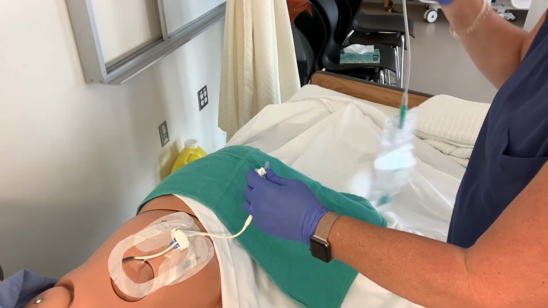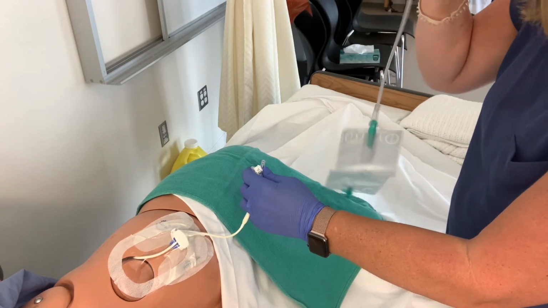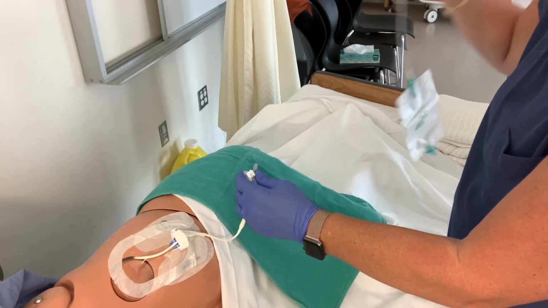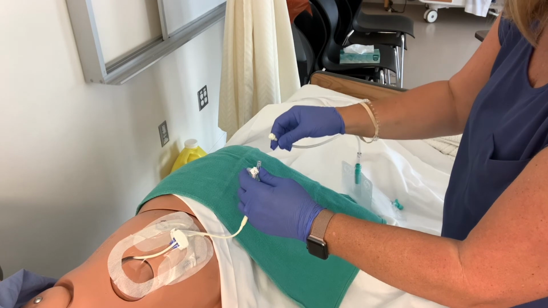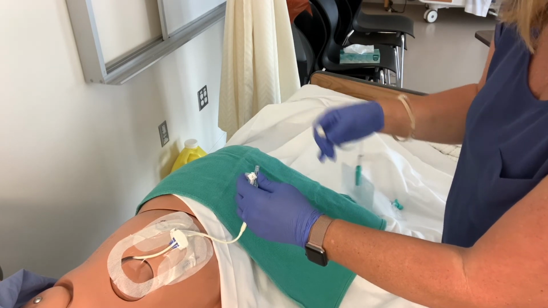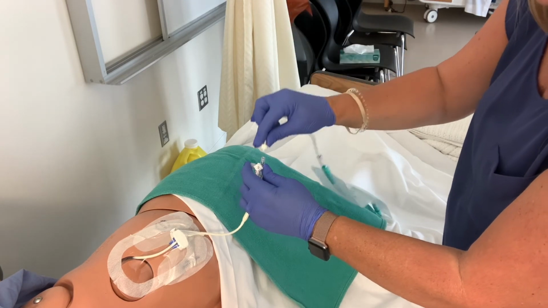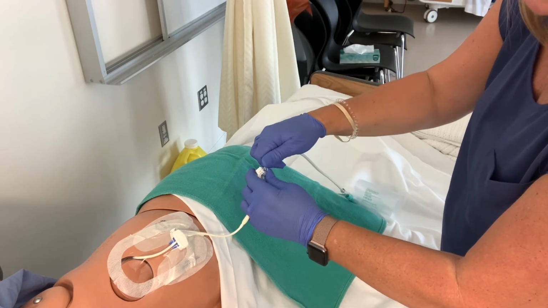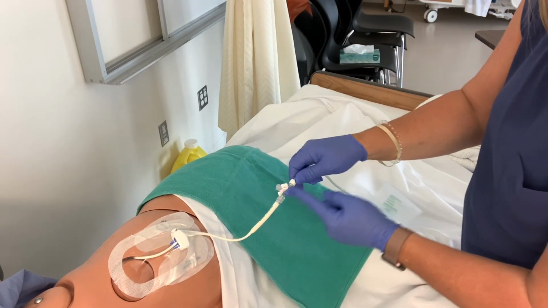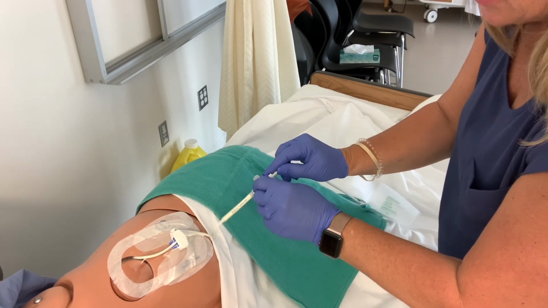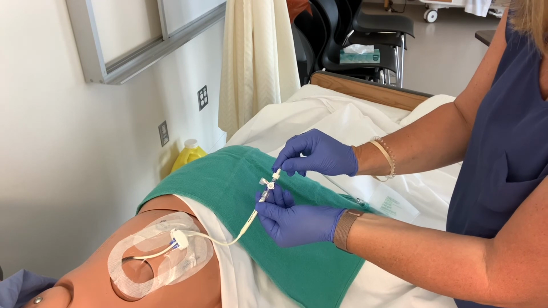And I would have assembled beside me a new bag and a port that needs to be kept sterile. So you might want to have your dressing tray open and sterile until you figure this part out. And then you're just going to pick it up and put it on and screw it tight. And then open your stopcock to your patient, so that it drains from the patient.